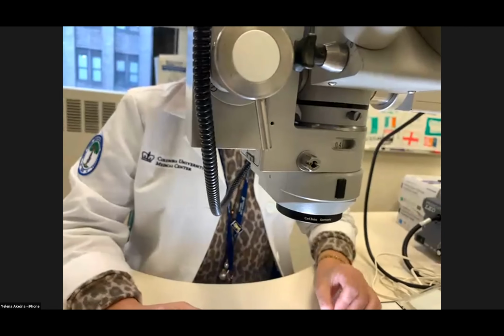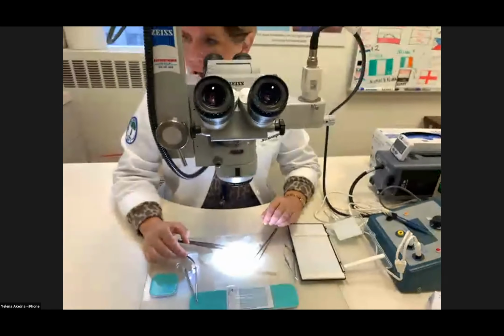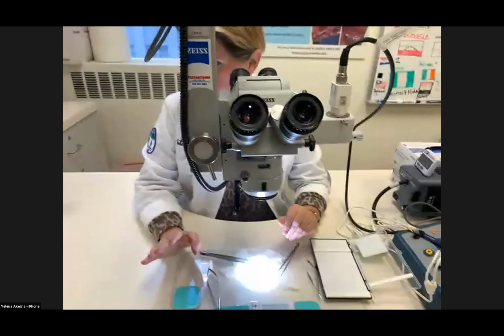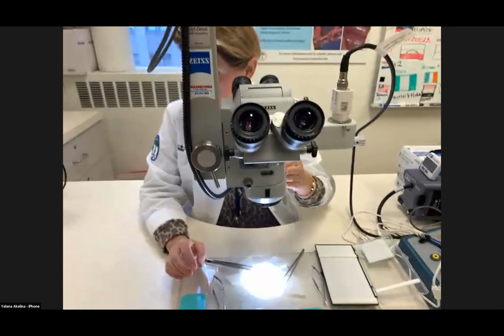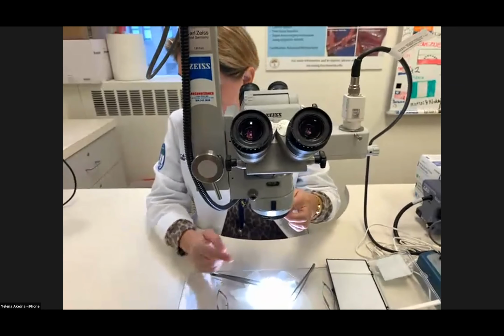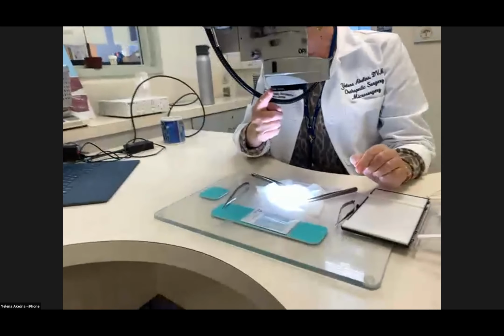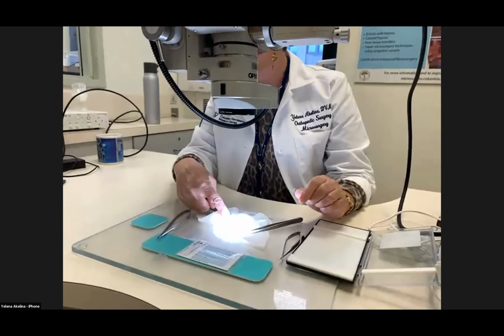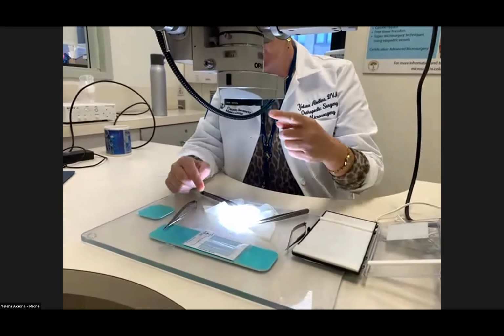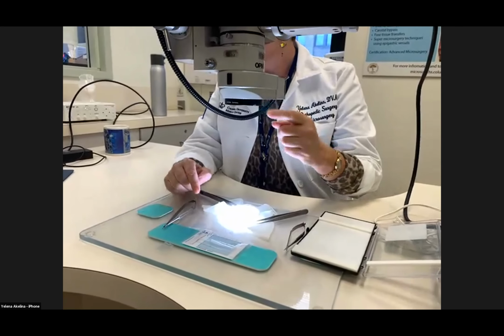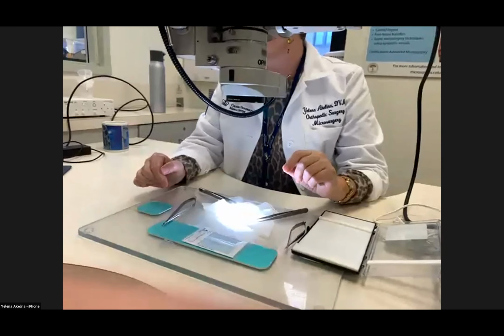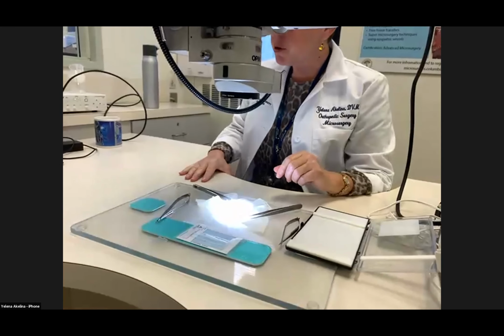Okay, people are asking how to adjust the microscope. So the microscope adjustment, let's go over really quickly. The microscope has a focal length, which is from the lens to the board, to the surface that you're working on. That's called focal length. So mine is 200. And I have a pedal underneath of the scope, which I can control with my foot.